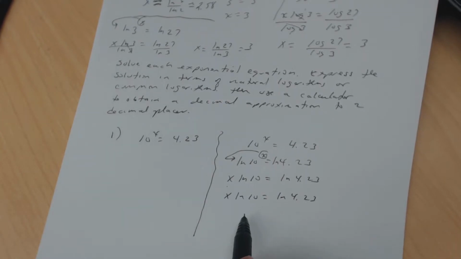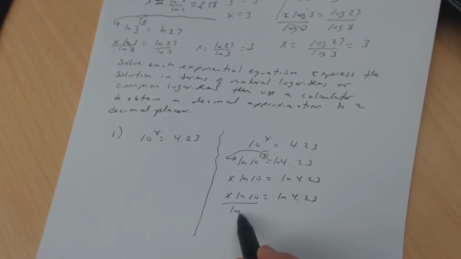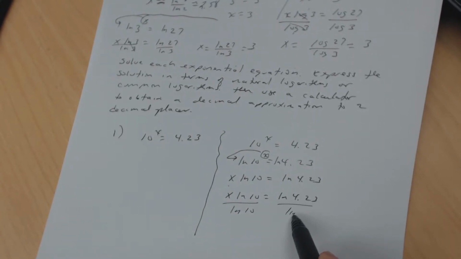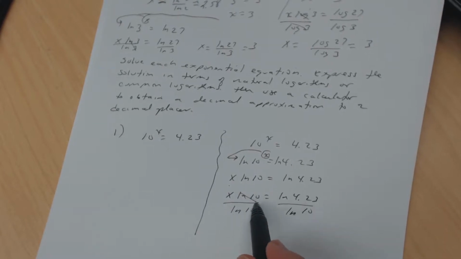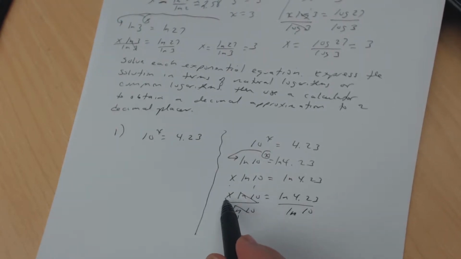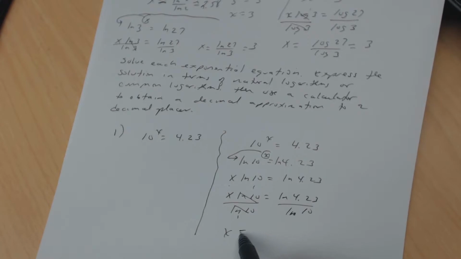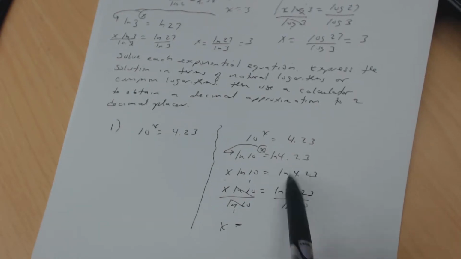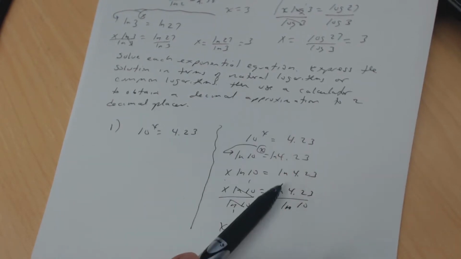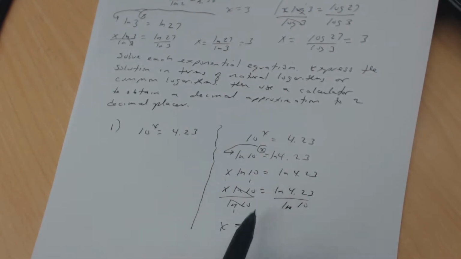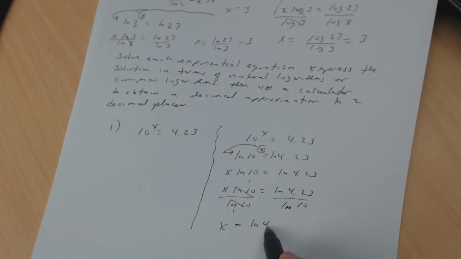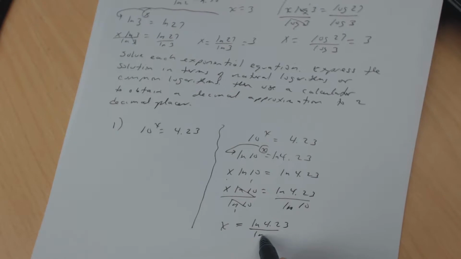You're going to solve it for x. So right now you're multiplying x by the natural log of 10, so you can divide both sides by the natural log of 10. And so the natural log of 10 divided by the natural log of 10 is 1. So I get x equals the natural log of 4.23 divided by the natural log of 10. Now here's your solution in terms of natural logarithms. That would be what you would write down for that part.